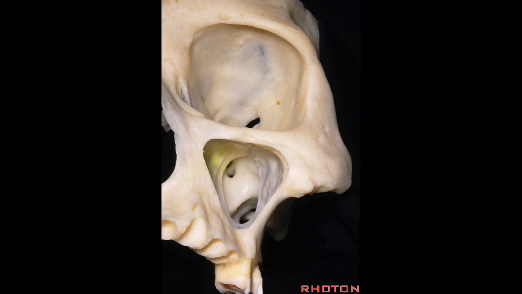The Vidian canal is a little medial. If you open the lateral wall, you enter this fossa, which is infratemporal fossa, and you can even open laterally and get into temporal fossa. You can also open the medial wall of the sinus and access the nasal cavity.